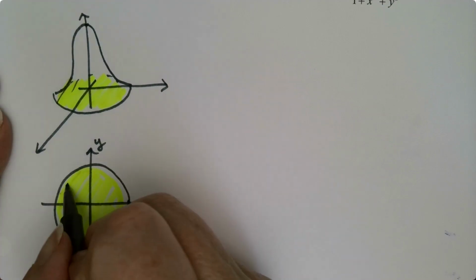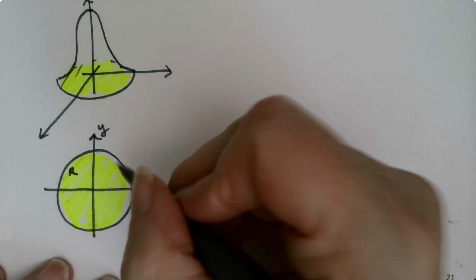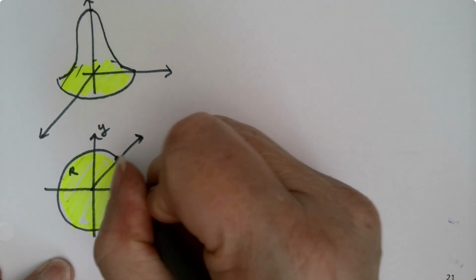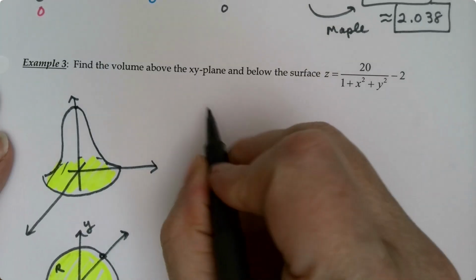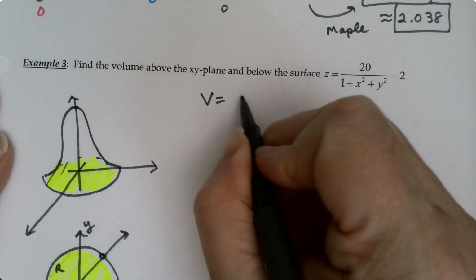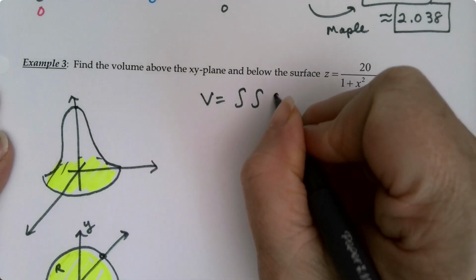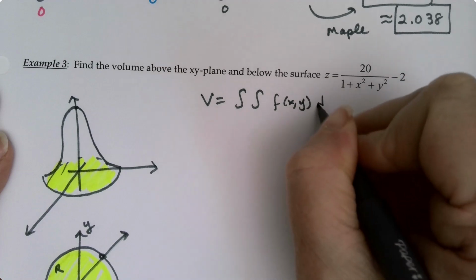Okay. So, and we're going to have to think about a spoke coming out of that region. We'll deal with that a little bit later. Okay, so let's go look at our double integral. So when we want to find the volume, it is the double integral of the function dA.